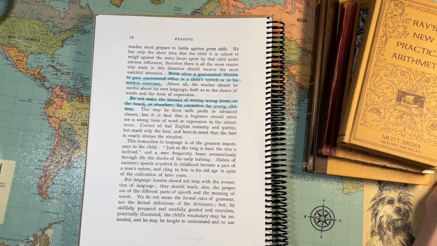Just as the twig is bent, the tree's inclined, and a man frequently bears unconsciously through life the marks of his early training. Habits of incorrect speech acquired in childhood become a part of a man's nature and cling to him in his old age in spite of the cultivation of later years.